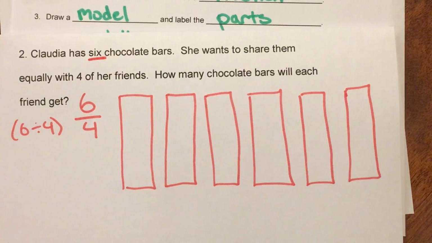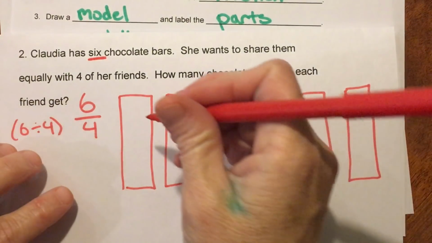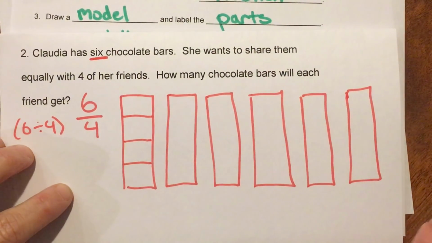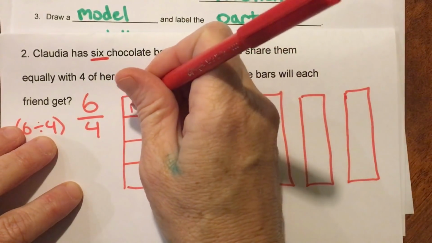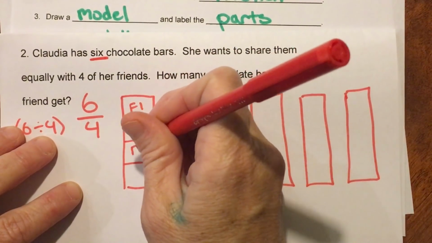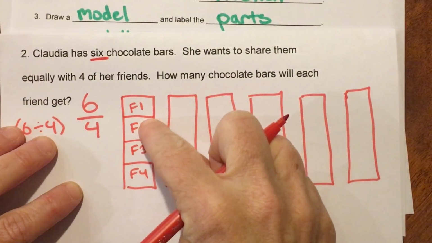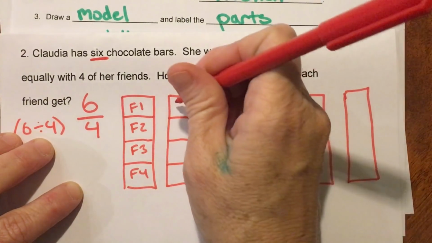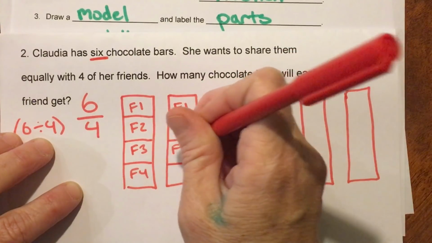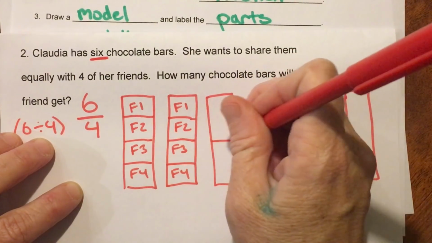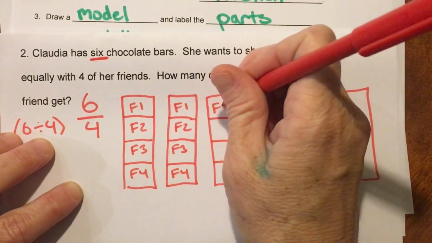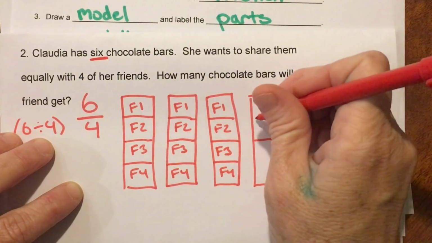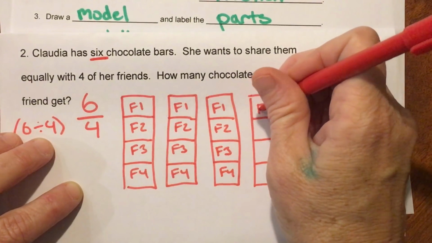Okay, so this time I have 4 friends. So I'm going to cut my first chocolate bar for my 4 friends. I'm not going to use a pattern this time. Maybe I'll use numbers and letters. Maybe I'll say F1, F2, F3, and F4. So friend 1, friend 2, friend 3, friend 4. Then I'm going to go to my next chocolate bar and do exactly the same thing. Maybe I'll pass out my pieces as I go. And I'm going to continue breaking up each chocolate bar for my 4 friends, who I'm calling F1, F2, F3, and F4.